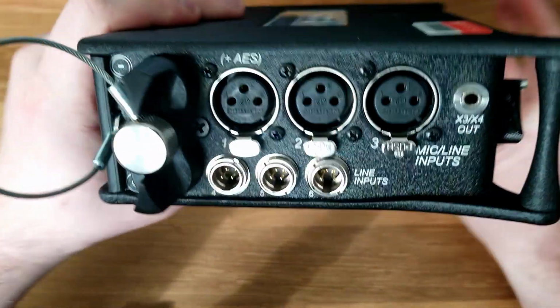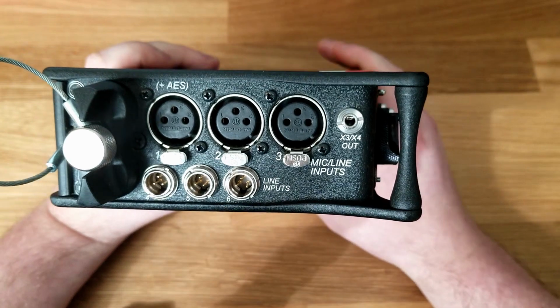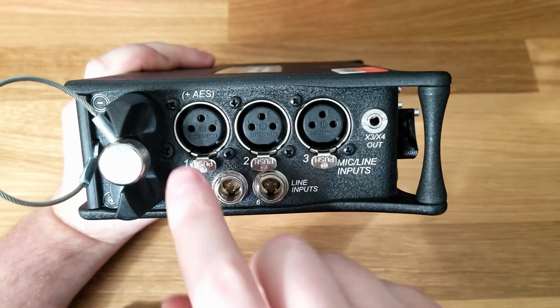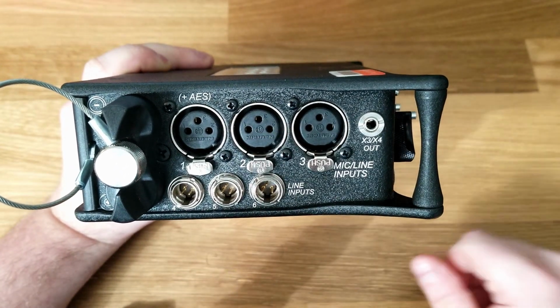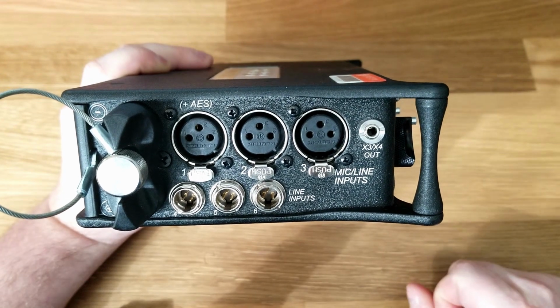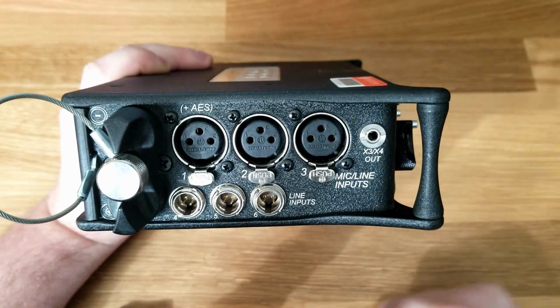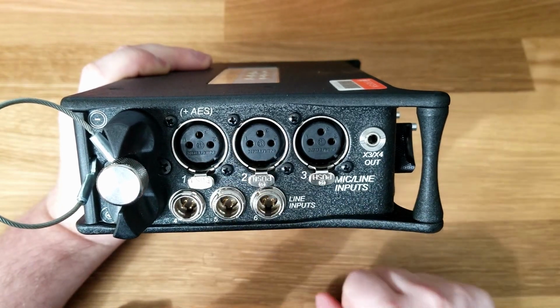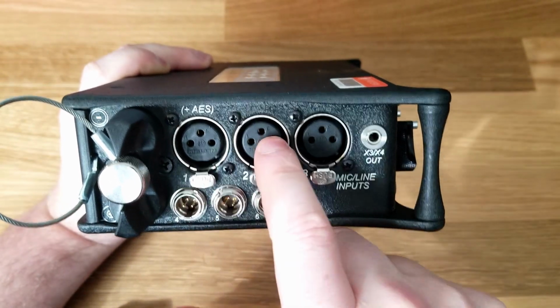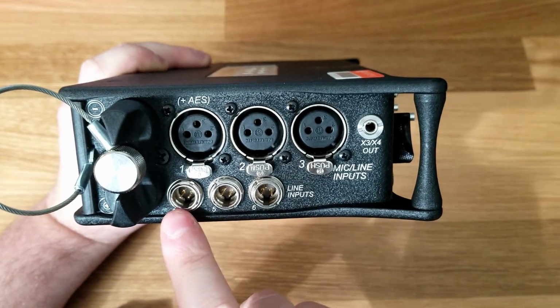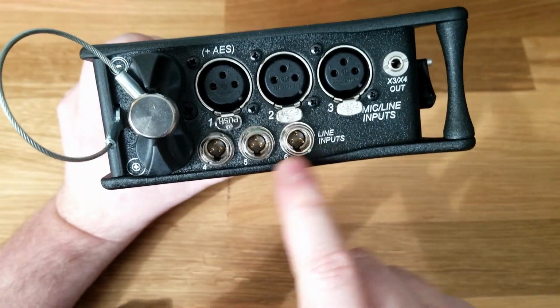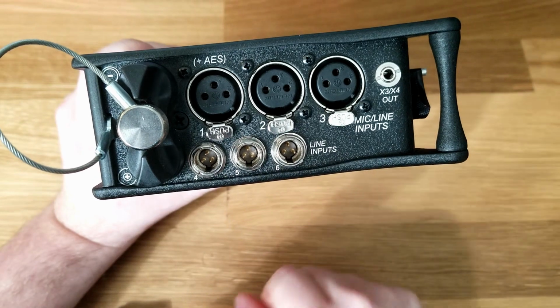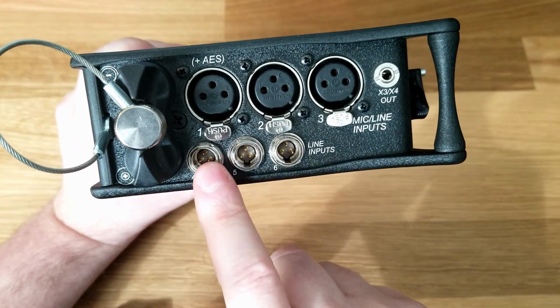Let's talk quickly about this left-hand side. Here's where all your inputs are. You have inputs 1, 2, and 3. For microphones, your boom will normally go right here in channel 1, and then you can power that with power through here. These are normal XLR inputs. Down here for channels 4, 5, and 6, we have these TA3 inputs, and these only take line level signals.